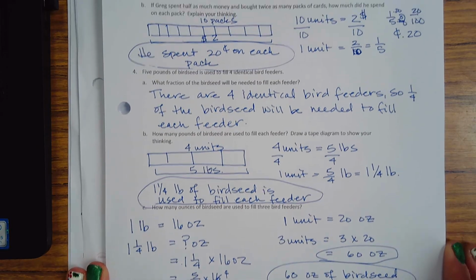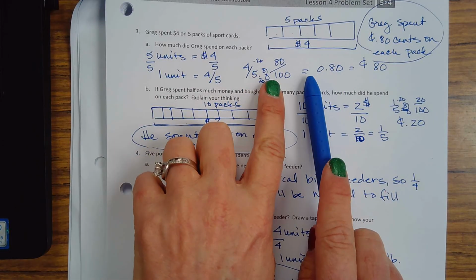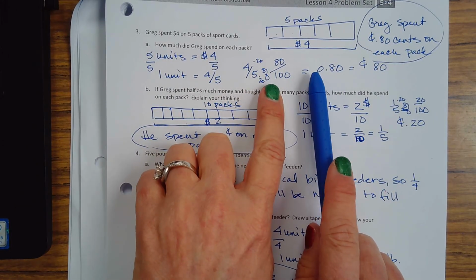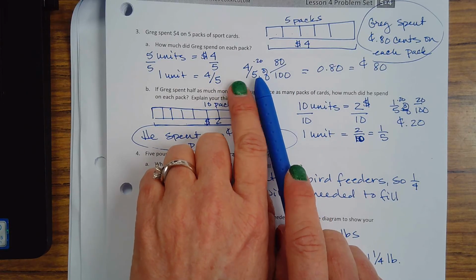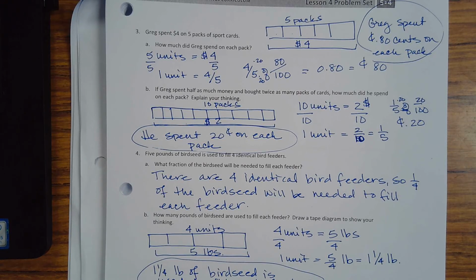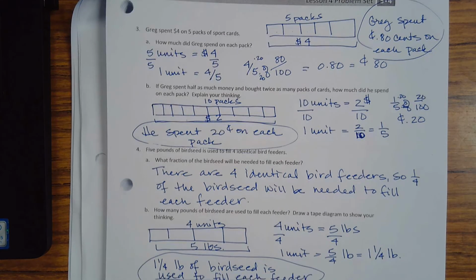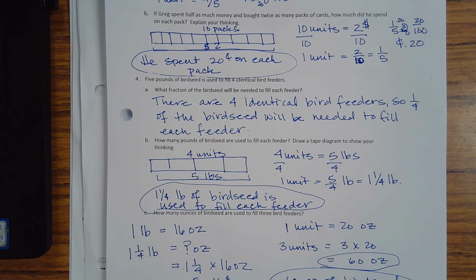All right, if there's anything that you need to go back and look at, this is where this problem takes you to the next level and where you have to convert your fraction into money. And remember everything that we've learned so far about fractions, decimals, and division, and how they all go together. All right, this will do it for Module 4, Lesson 4 Problem Set Debrief.